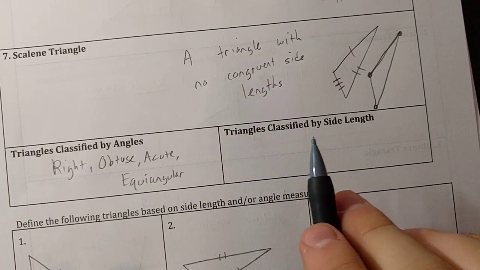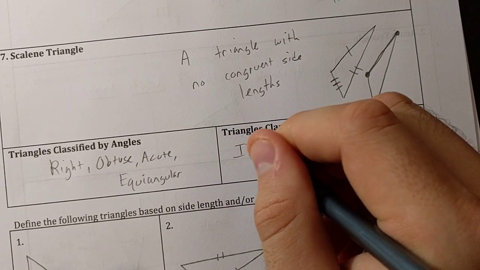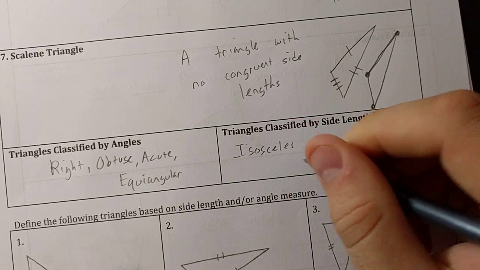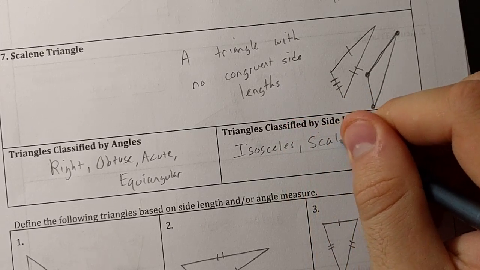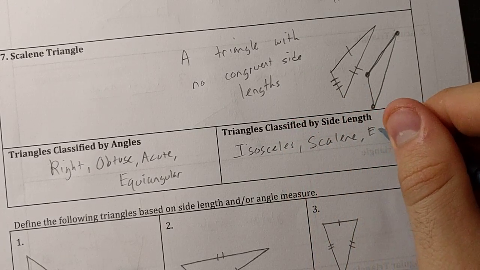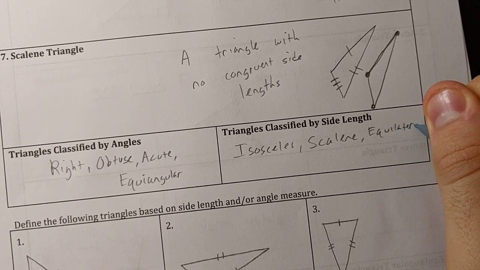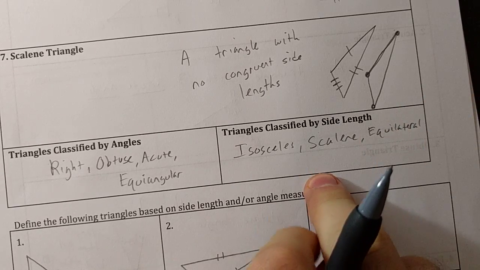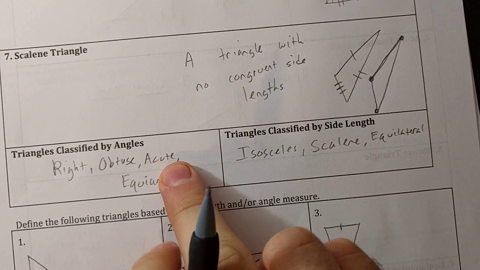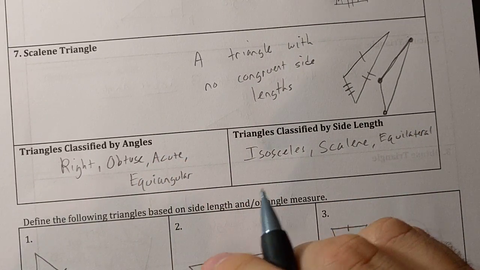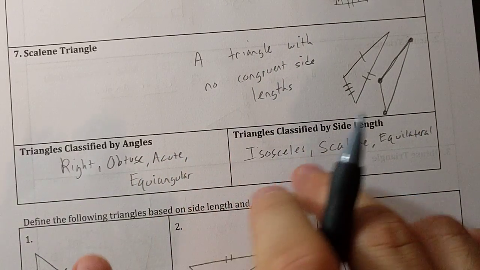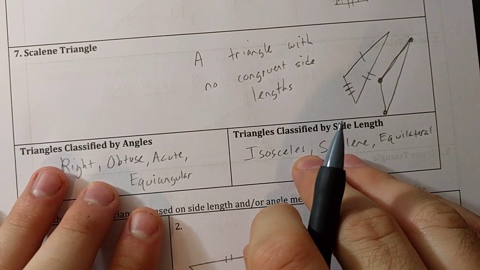If you're naming it based on their side lengths, it is isosceles, scalene, and equilateral. These are your only choices for classification of side length, and these are your only choices for classification of angles. So if they ask you to classify them based on both or one or the other, you only have these names to choose from.